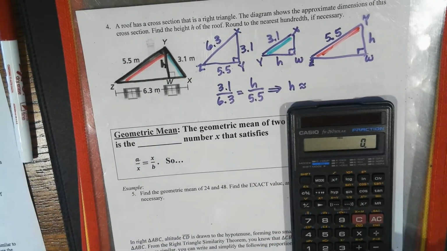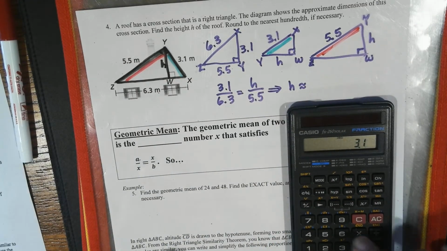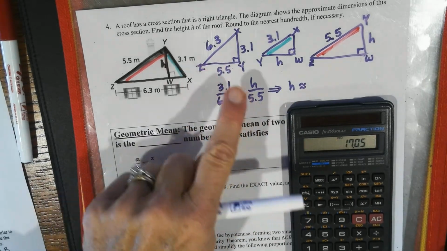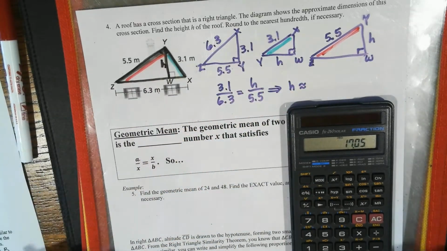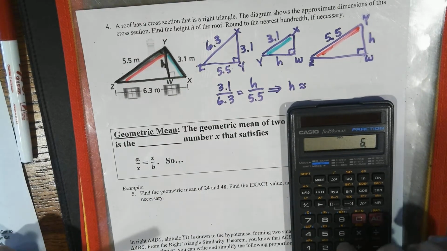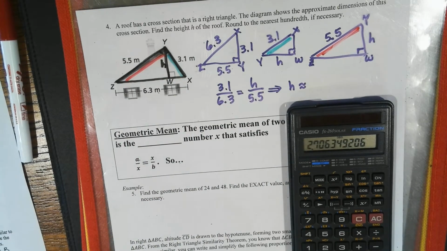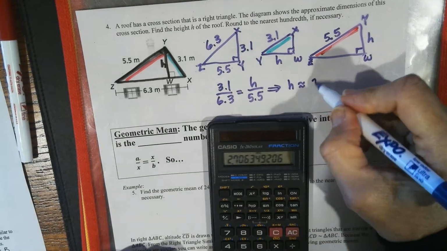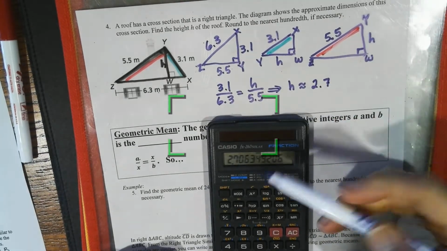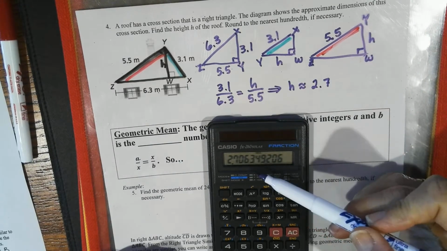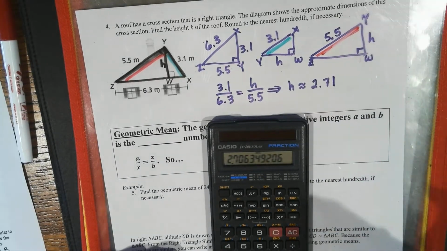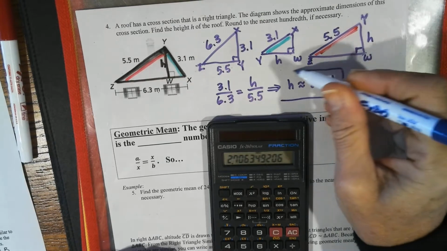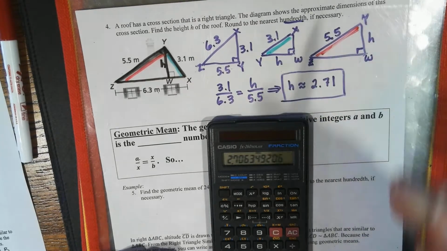Remember, it's going to be 3.1 times 5.5. That's going to give you those two, and you're going to divide by 6.3. So divided by 6.3. Of course, I would prefer you write it down on your paper. Look at me, not setting a great example. And that is closer to 7.1 than it is to 7.2. So I'm going to round it to 0.71 because it said hundredth.